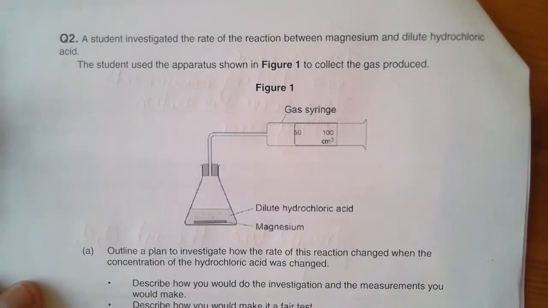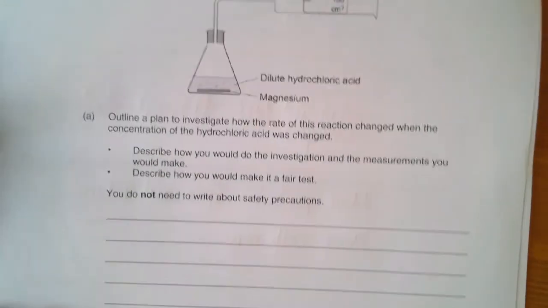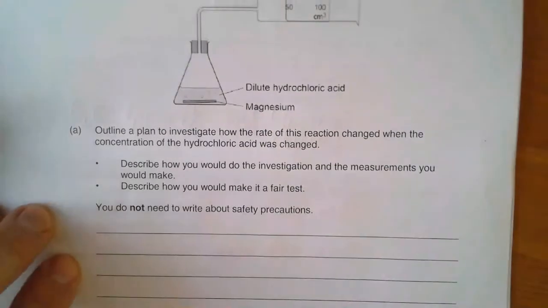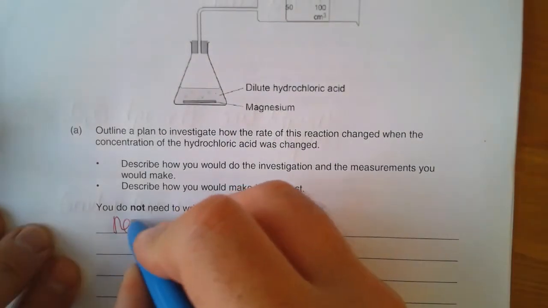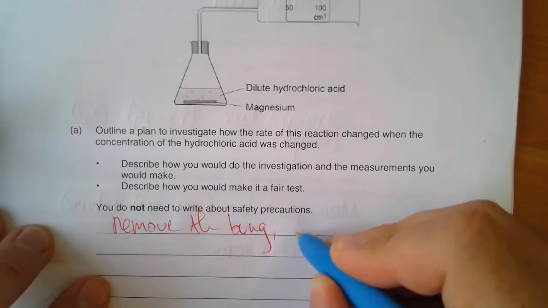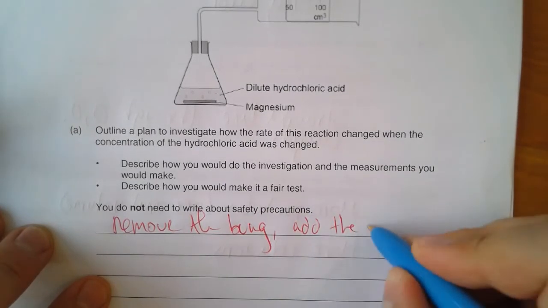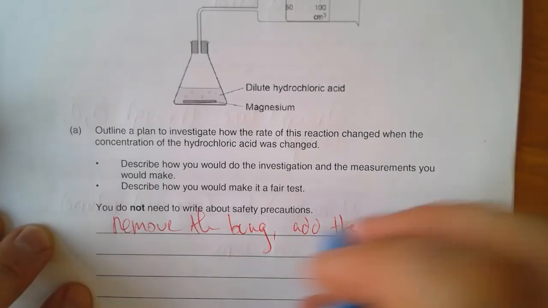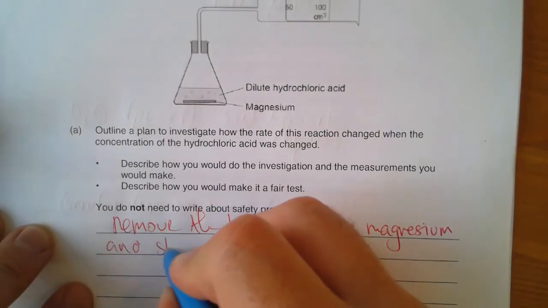So we need to outline a plan to investigate how the rate of reaction changed when the concentration of hydrochloric acid was changed. So first thing you'll do is remove the bung, add the magnesium, and start your timer.